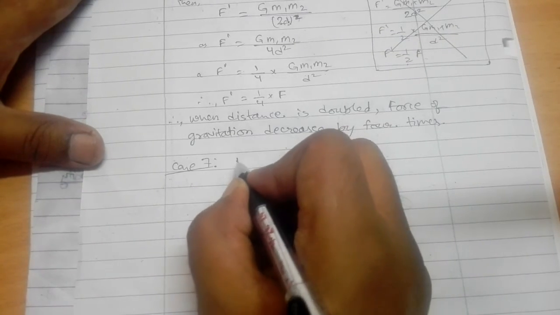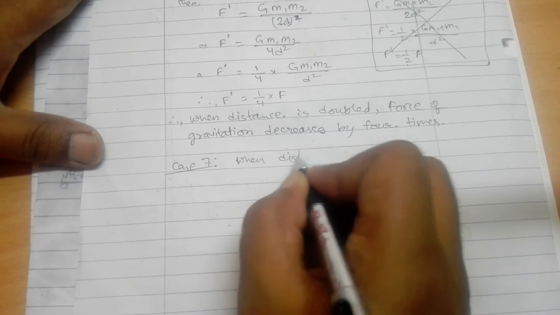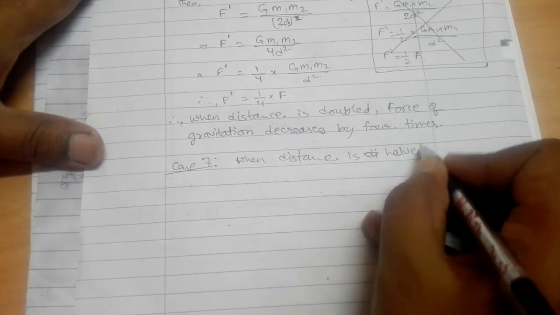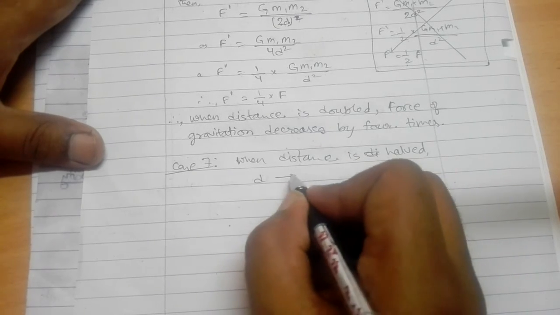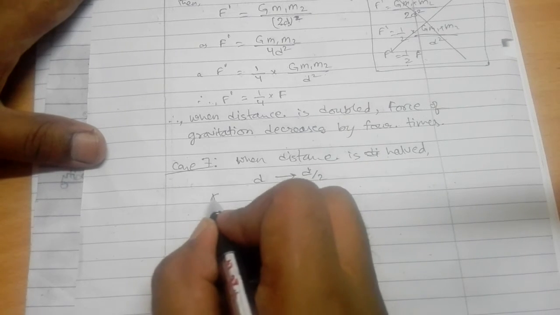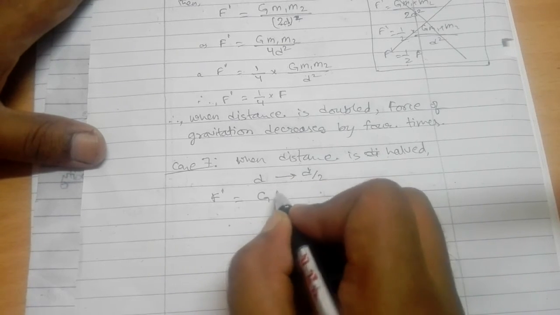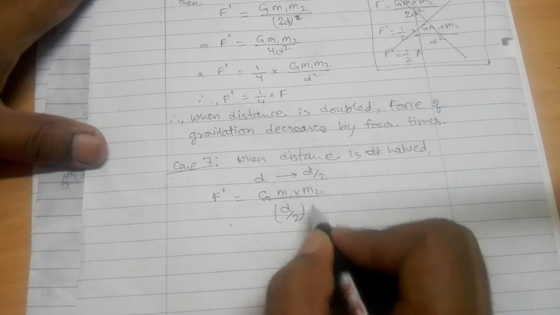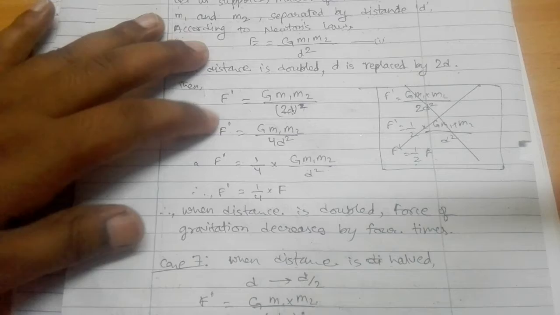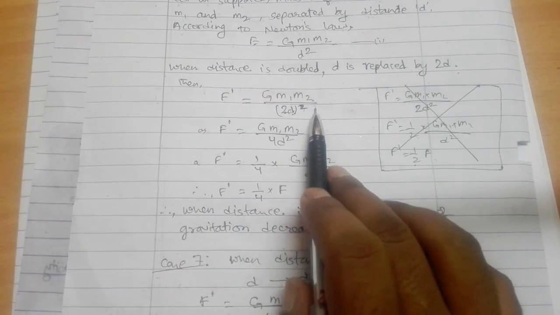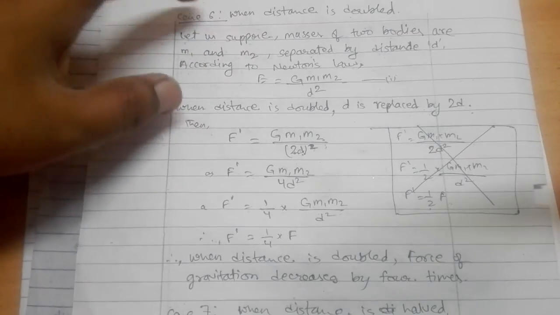Case number 7, what does it say? When distance is halved. If distance is halved, then what should you do? d is replaced by d by 2, isn't it? So your new force of gravity would be something like this: G m1 into m2 by d by 2 whole square. I did this from this step only, and the opening statement would be the same.